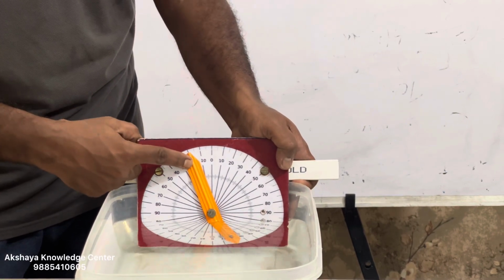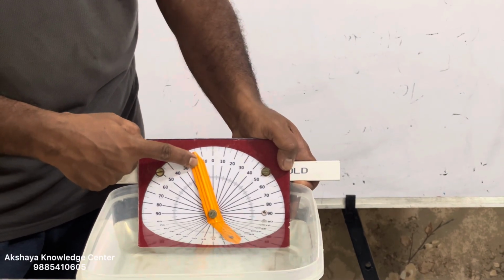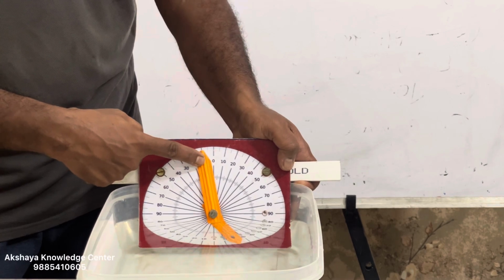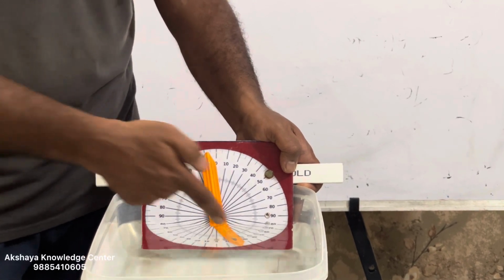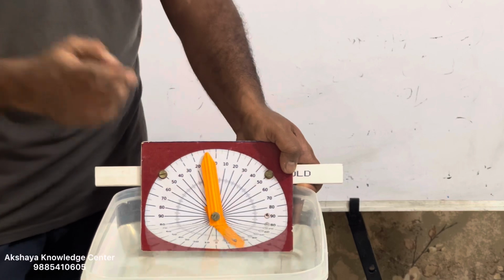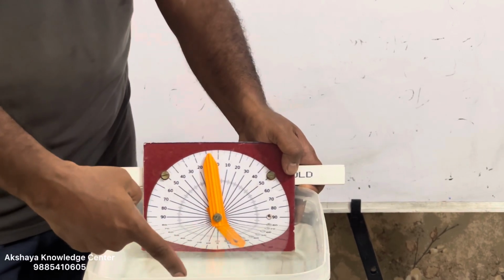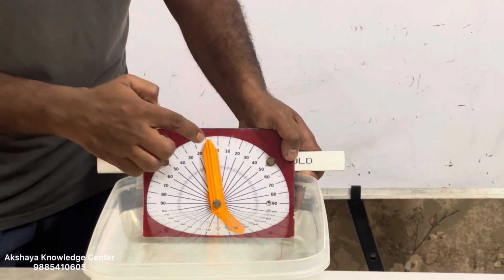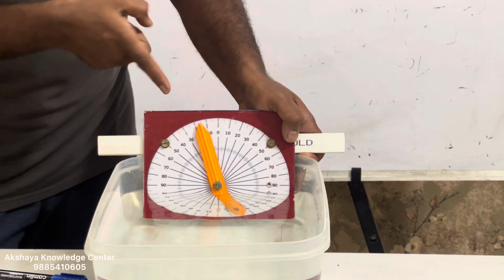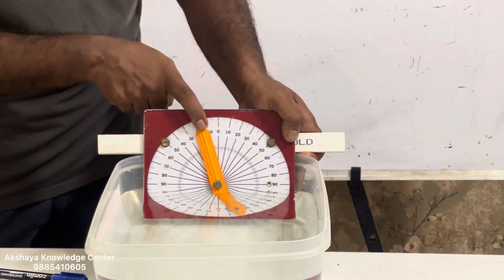I am moving it towards the normal. Am I making it straight or am I making it more curved? In fact, you can see it's becoming much more curved. So when light travels from denser to rarer, I should not move it towards the normal. In fact, I should move it away from the normal.